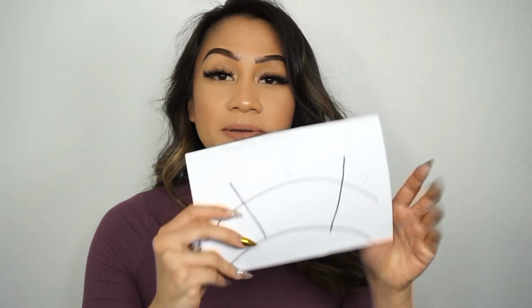Now, when I'm writing out the lengths that I like to use, I am basing it off of the natural lash that the client has. You can't put a really long lash on a really short lash, because that can be damaging to their natural lash. So you always want to go based off of the length of their natural lash for what length you will be putting on them. I like to draw in my longest lengths that I'll be using first.